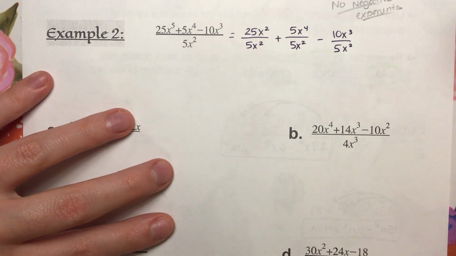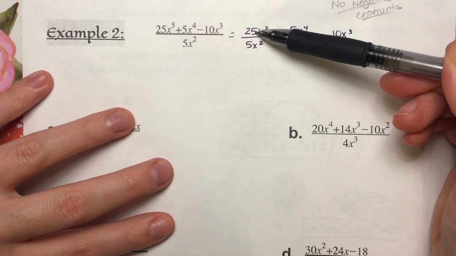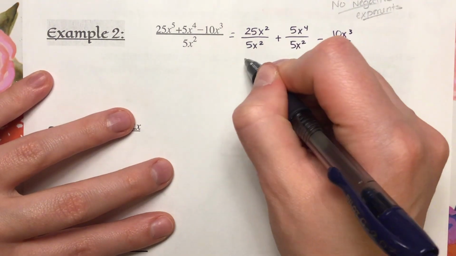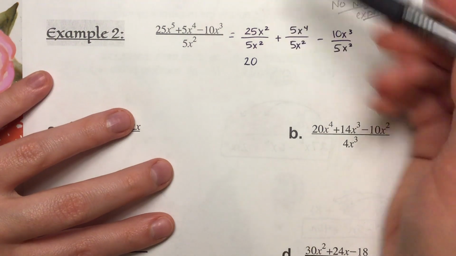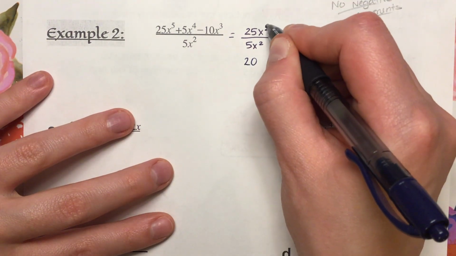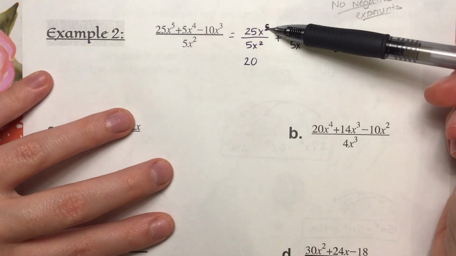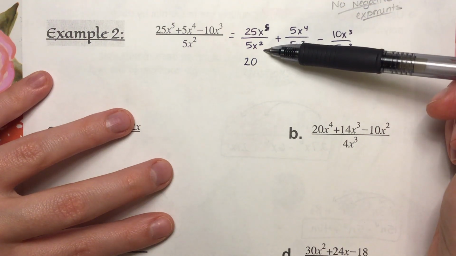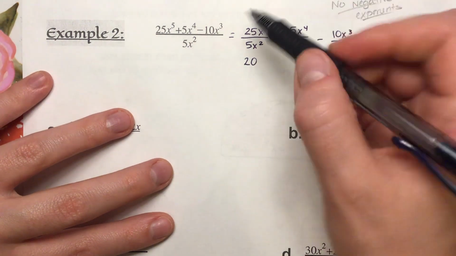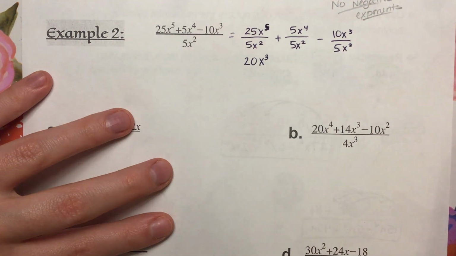So I'm dividing the numbers like regular. So what is 25 divided by 5? That's 5. Oh, that's not x squared, that's x to the 5th, my apologies. What is x to the 5th divided by x squared? Well, I subtract the exponents, so that is going to be x to the 3rd.